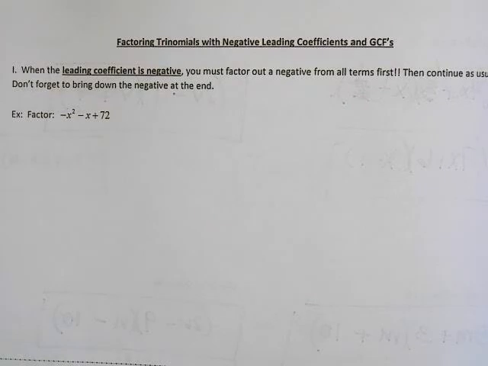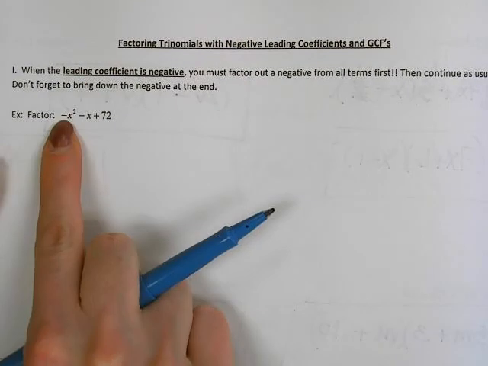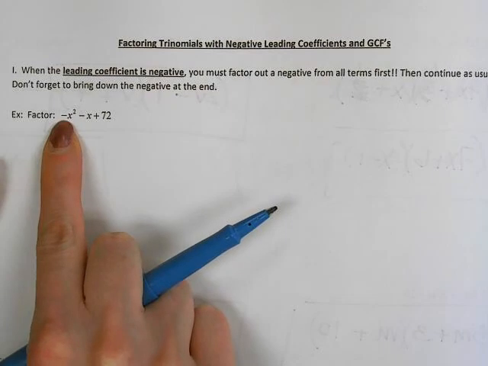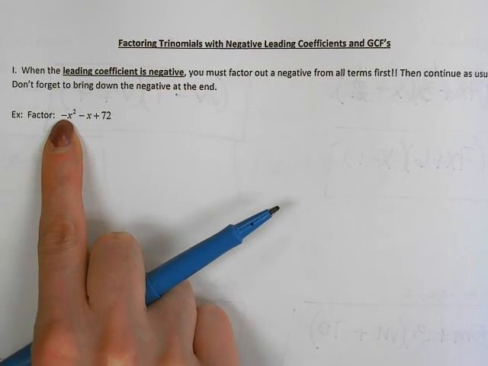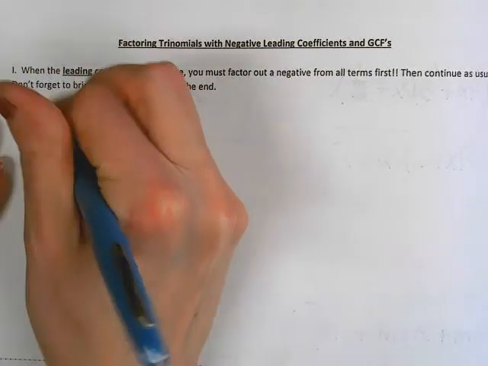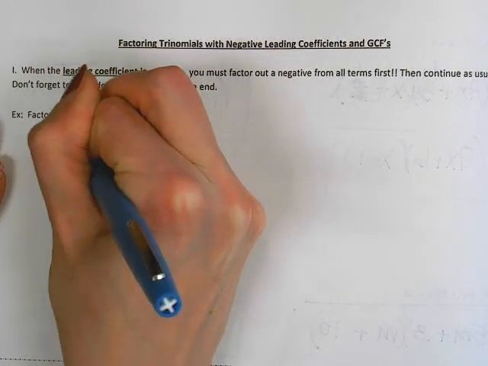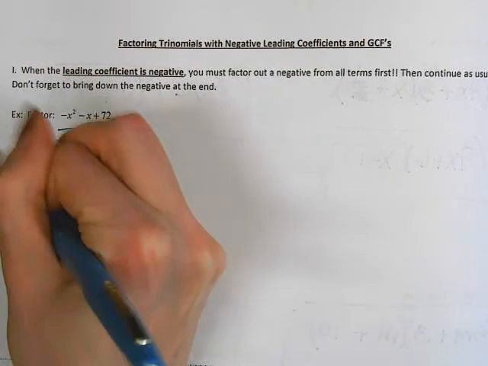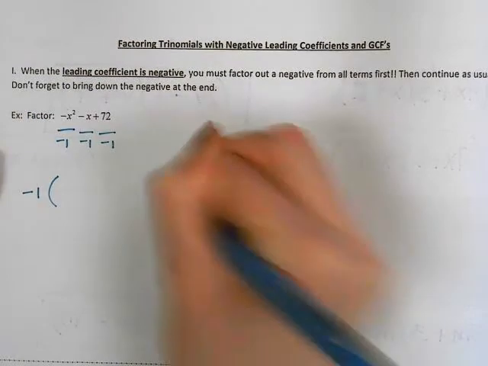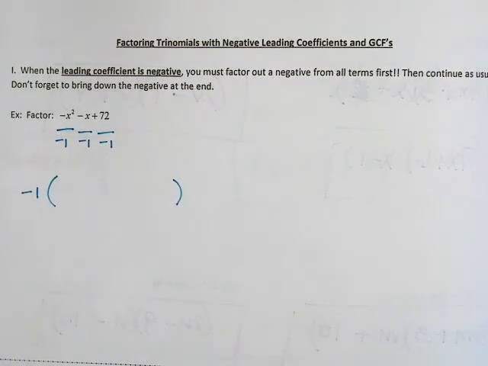All right, guys, today we're actually going to keep factoring trinomials, but we're going to throw in one extra little curveball here. When the leading coefficient is negative, you have to factor out a negative from all the terms first. Okay, it just gets really messy when this front number is negative. So what you have to do when you see a negative sign is divide every single piece by -1 first. Okay, and we call that factoring out a -1.